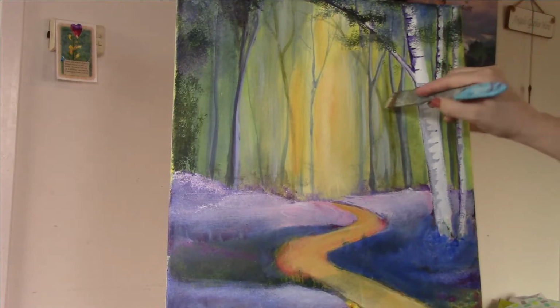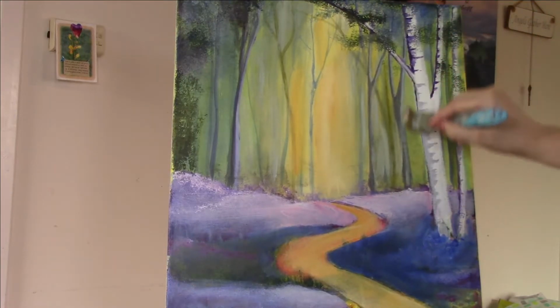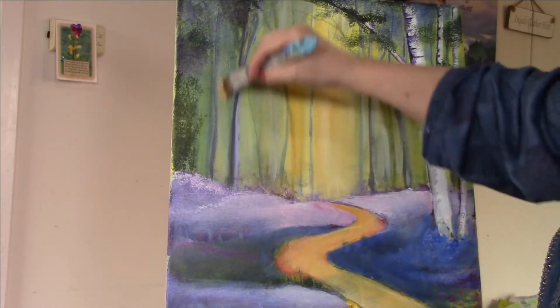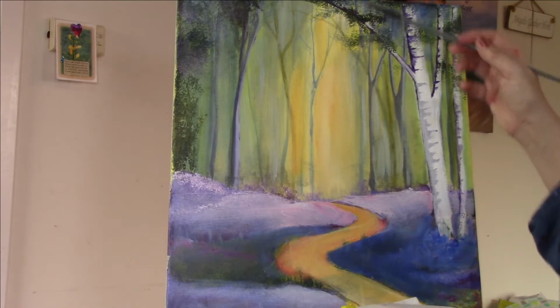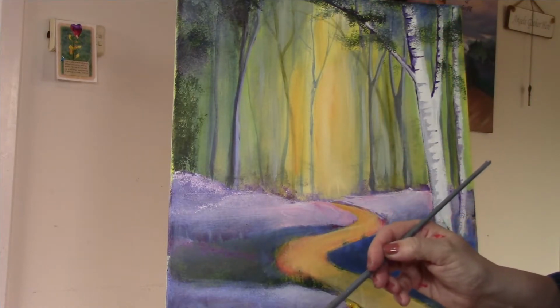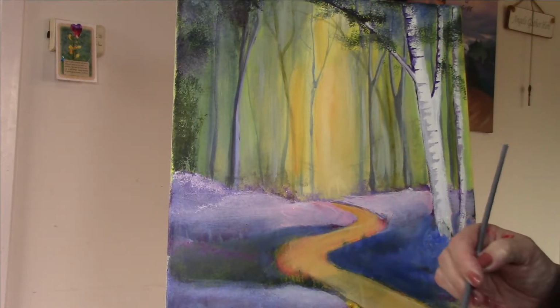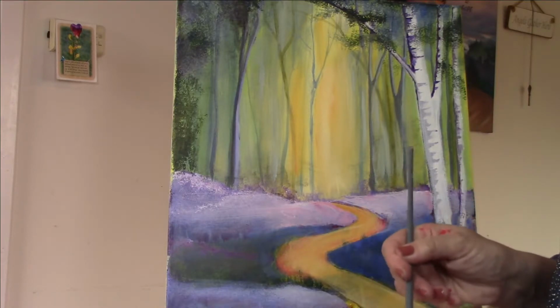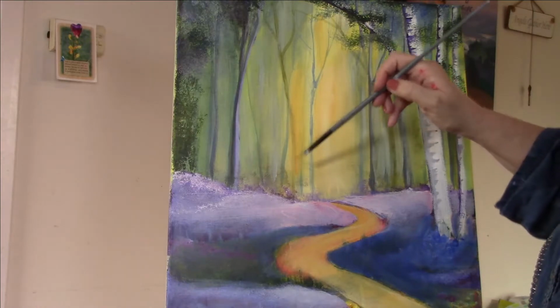The trees themselves, I just put in with a very small brush, and I will show you that technique now. For the trees that I put in here, you want a very thin, watery color, and more blue, because the more distant it is, the more blue it is.